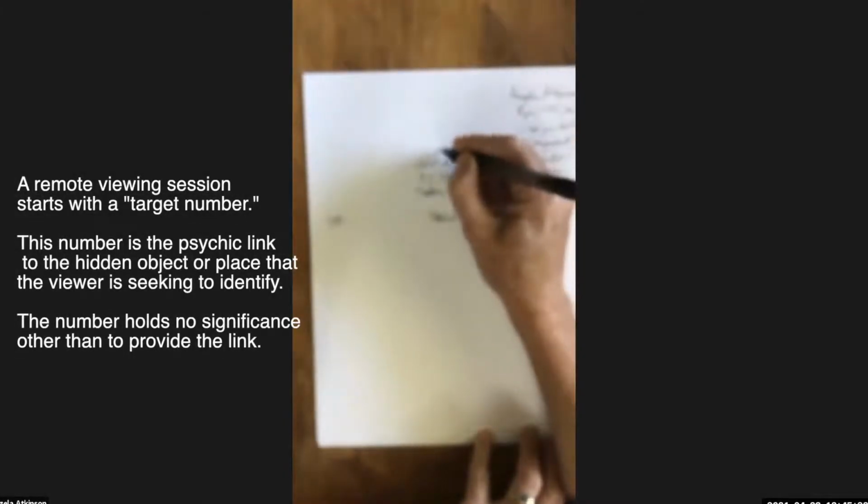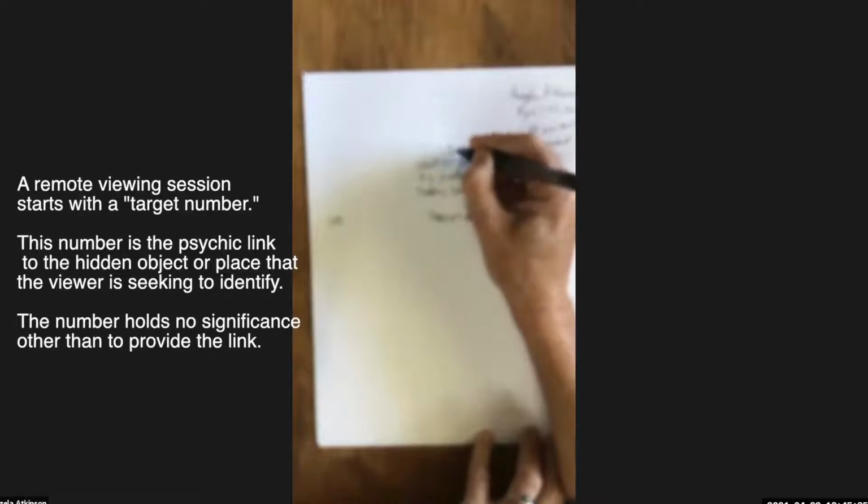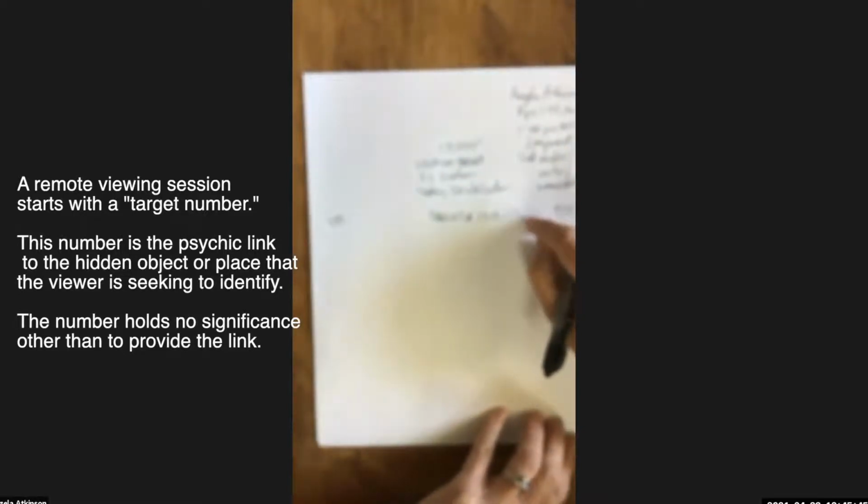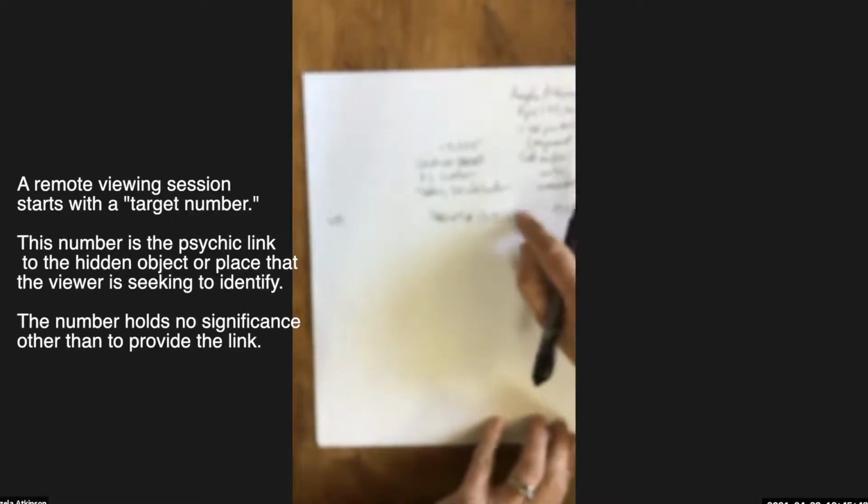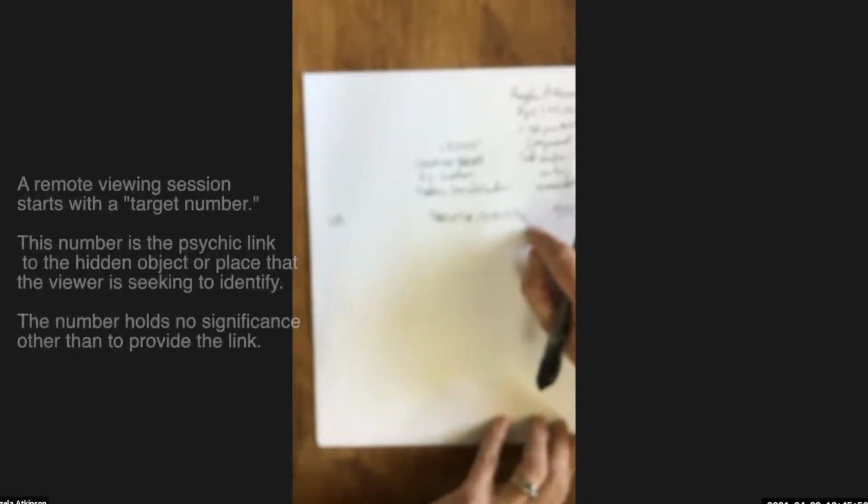Target number is 131355. So I'll just say what I'm doing. I usually touch the ideogram.